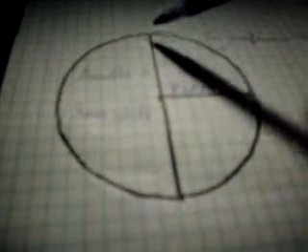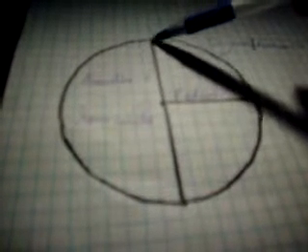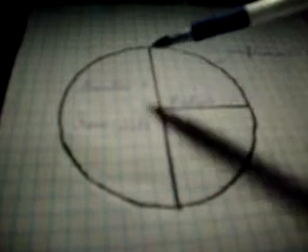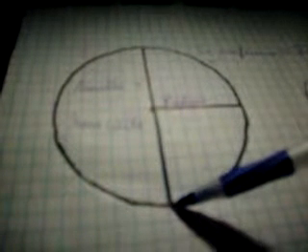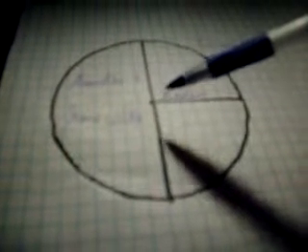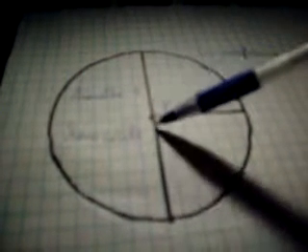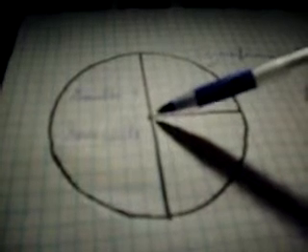Okay? Now this is the diameter of the circle, which is a line drawn from one edge of a circumference to the other edge of a circumference, and it's drawn straight through the center of the circle. So anytime you have a line from one end of the circumference to the other end of the circumference, and it's drawn through the center of the circle, you will have a diameter.